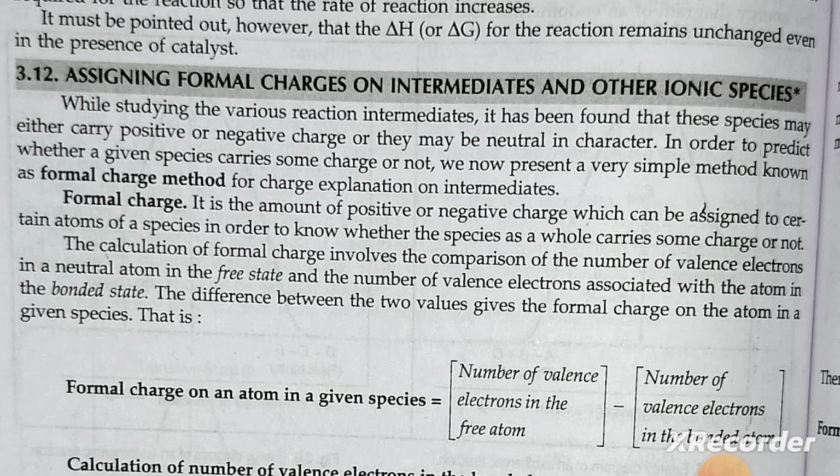Assigning formal charges on intermediates and other ionic species. While studying the various reaction intermediates, it has been found that these species may either carry positive or negative charge, or they may be neutral in character. In order to predict whether a given species carries some charge or not, we now present a very simple method known as the formal charge method for charge determination on intermediates. Formal charge: it is the amount of positive or negative charge which we assign to a certain atom of a species in order to know whether the species as a whole carries some charge or not.